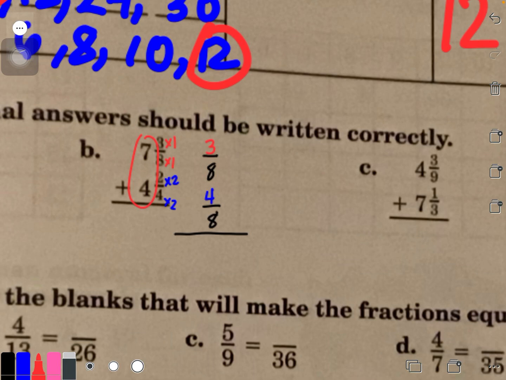I didn't really hear it, but I'm imagining you saying 11. 7 plus 4 is 11. And then I can add the fractions. So 3/8 plus 4/8 is, well, my denominator is 8. 7/8. I don't need to reduce anything, okay?